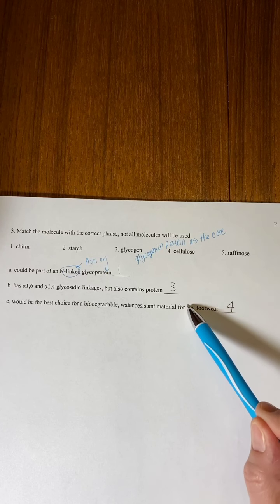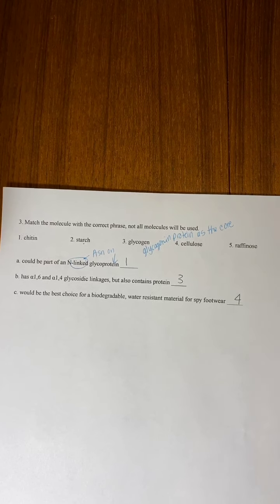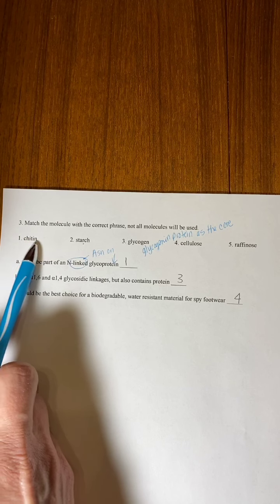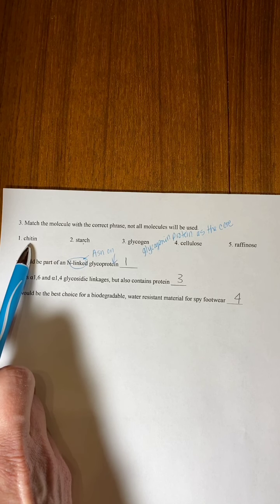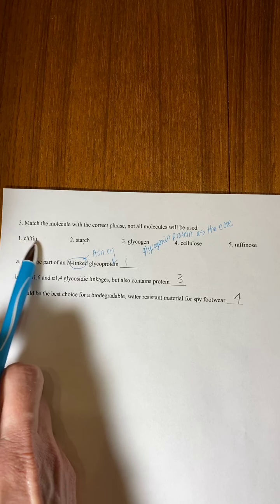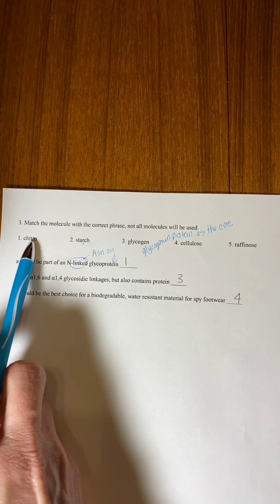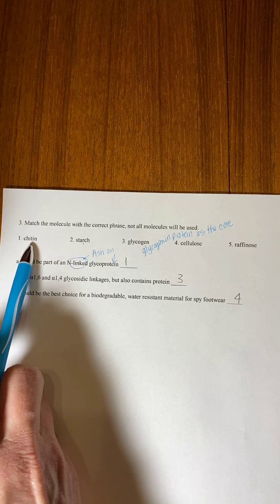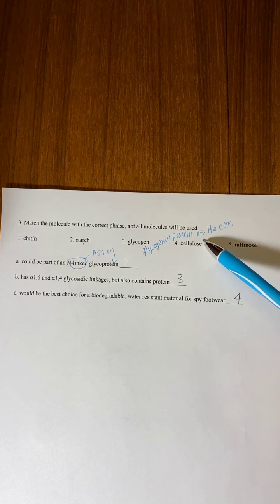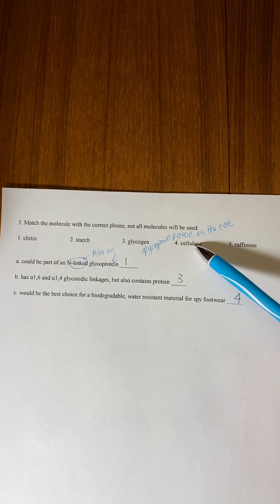And then the spy part, I was trying to get you to think about which one would be most quiet. So if this is found in the exoskeletons of insects and crustaceans, it's the crunchy part of the animal. It's not going to be as quiet as cellulose, which is found in bark, wood, and grass. Much more flexible material. So the best answer for that one is number 4, cellulose.